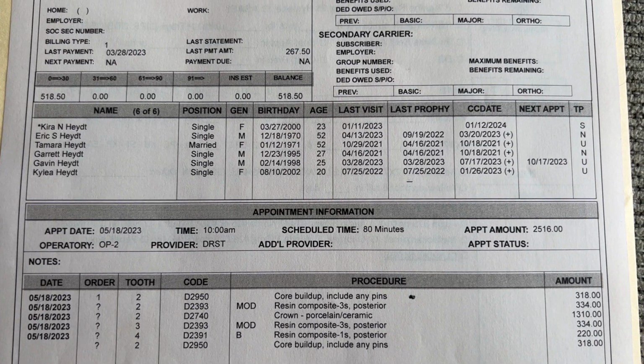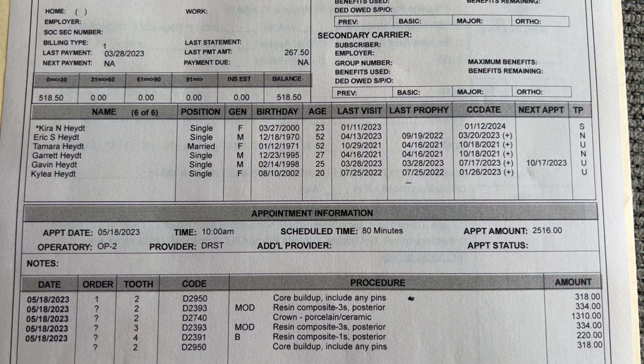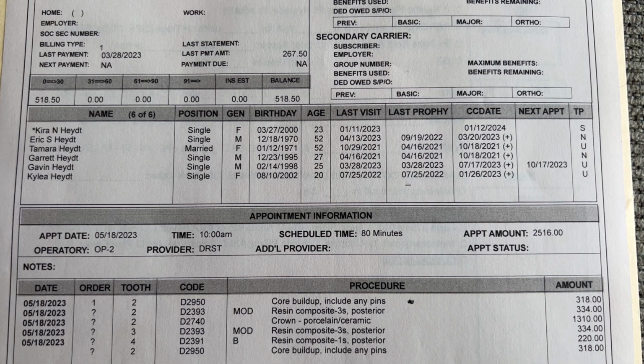The section below the insurance information shows how many people in the family go there, when's their birthday, are they male or female, when was the last time that they visited the dentist, their last cleaning, when is their next cleaning. It just gives you all of that information, so if a patient asks you, hey, when is Johnny's next appointment, you can tell them based off the route slip.